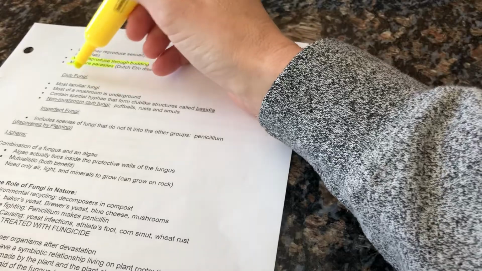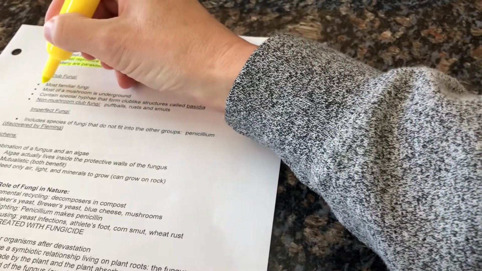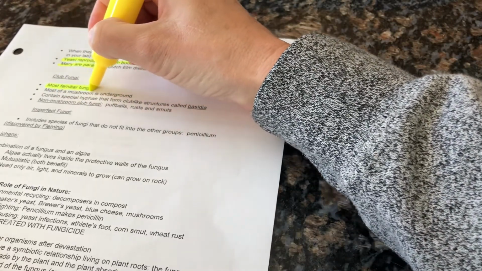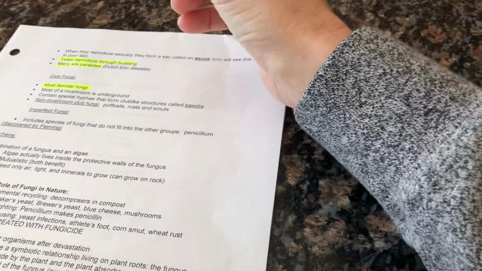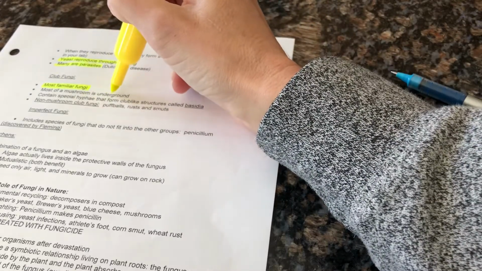So, club fungus. Now, these are the ones you would picture. If I said think of a fungus, most of you would picture a mushroom, and that's what a club fungus is. It's called a club fungus because the top of the mushroom looks like a club, okay? Most of the mushroom is underground. I've mentioned that to you.